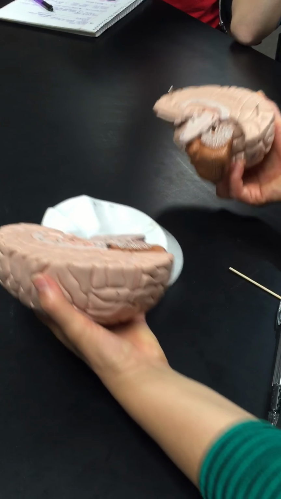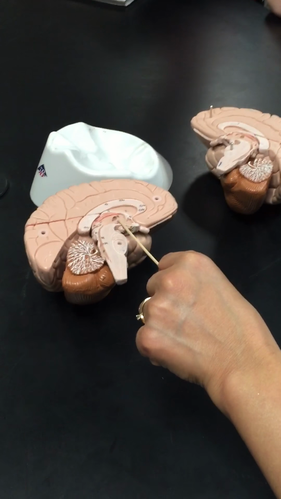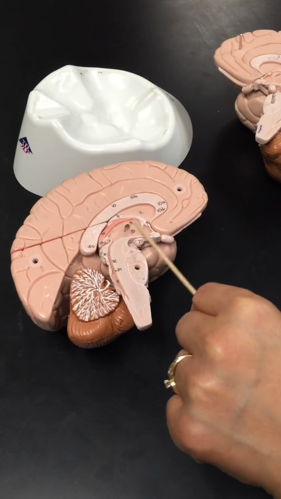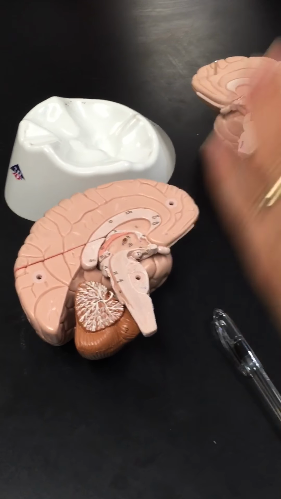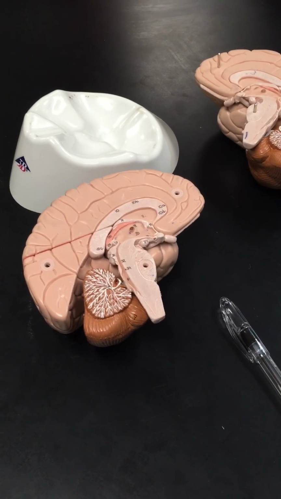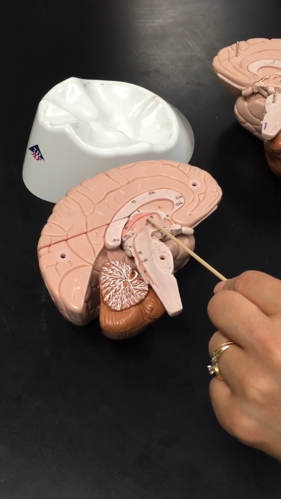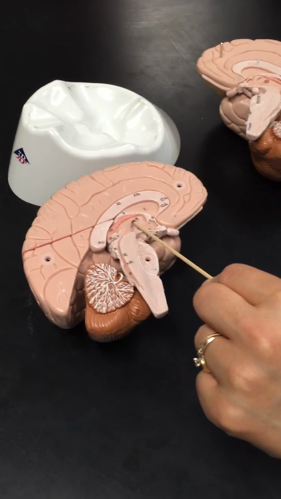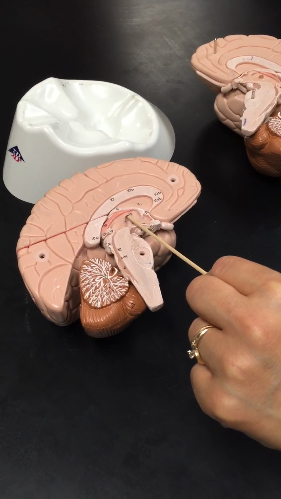Because the thalamus, which is this part here, will filter the different sensory inputs and redirect them. So this is the thalamus. What about this one? Thalamus nuclei? What is it?